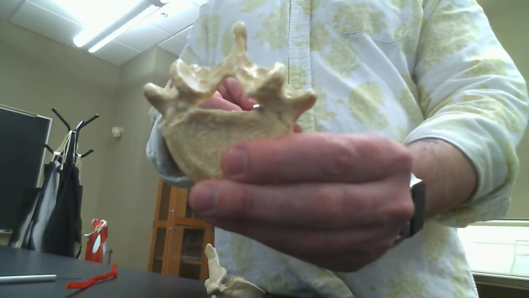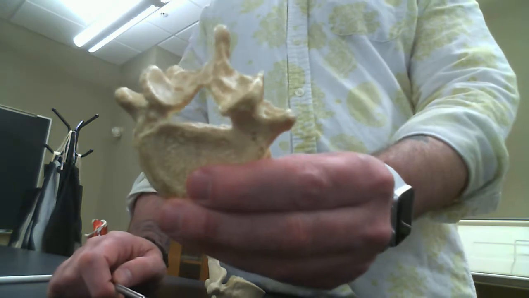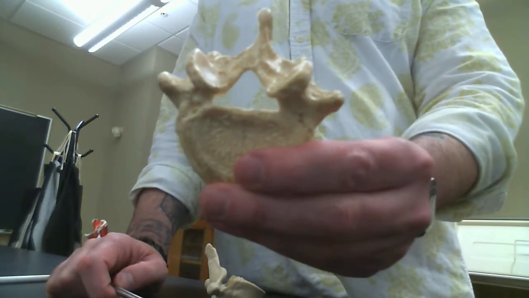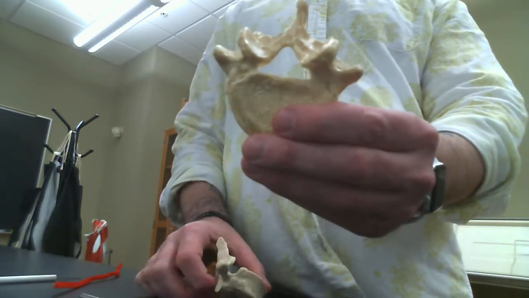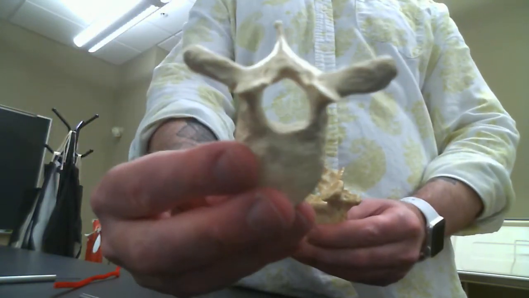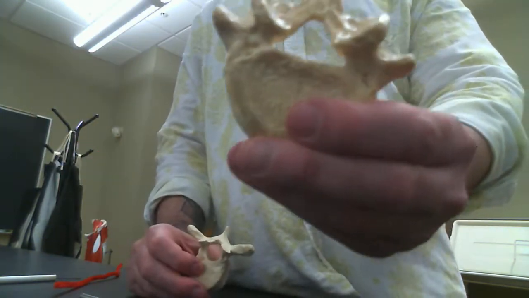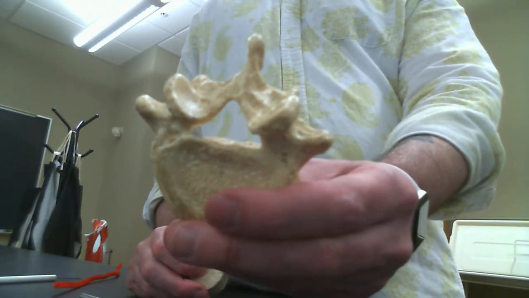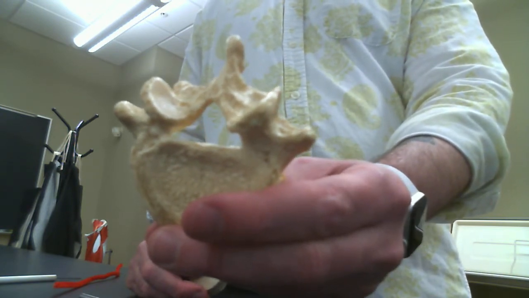This is a lumbar vertebra. This is the vertebral canal, but notice it's not circular, it's triangular. So again, for a thoracic vertebra, circular vertebral canal. For a lumbar vertebra, it's going to be a triangular vertebral canal.